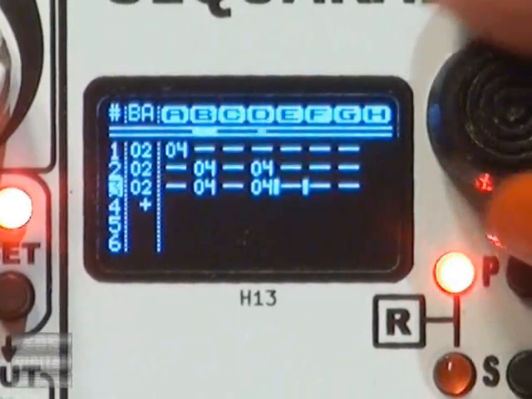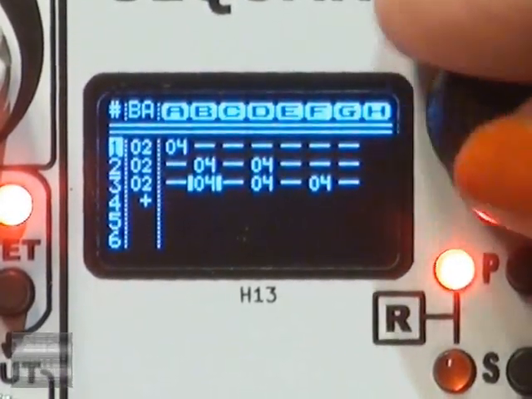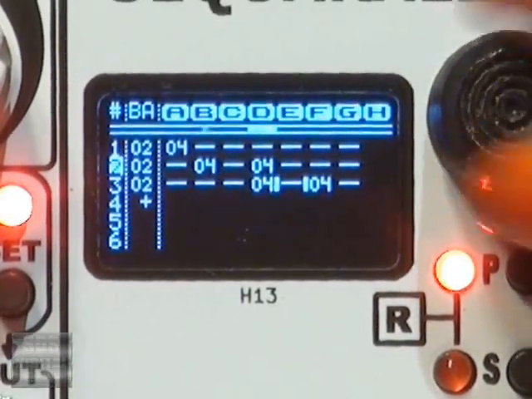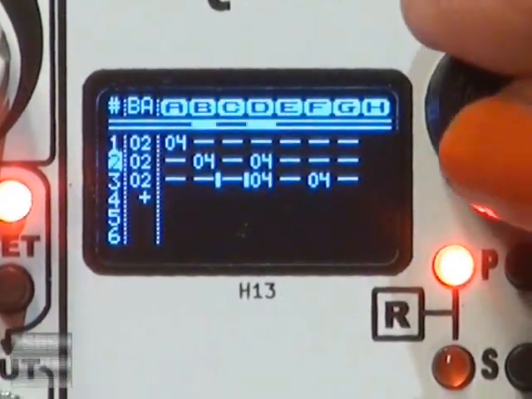This seems like a pretty whimsical addition, but it can be very useful, especially for a break or a drop in the sequence, where everything needs to stop for a bar or two. So the piano on F has been stopped.